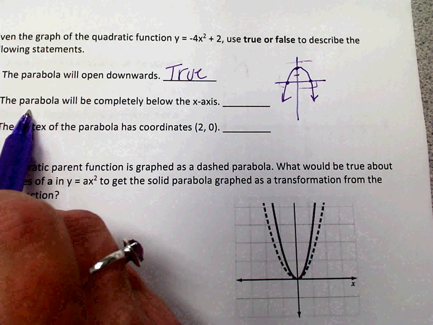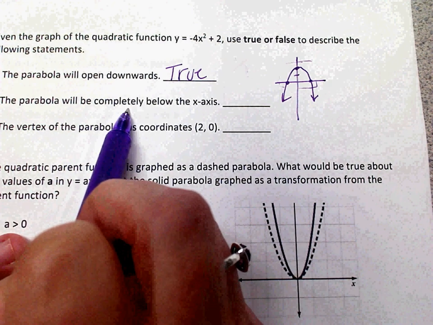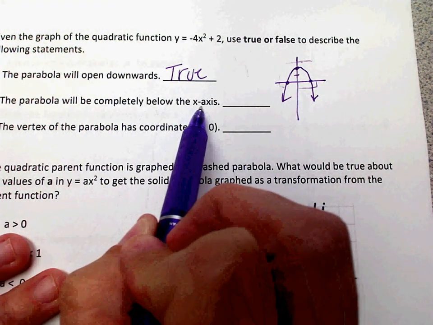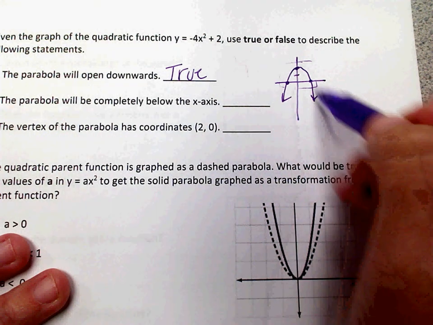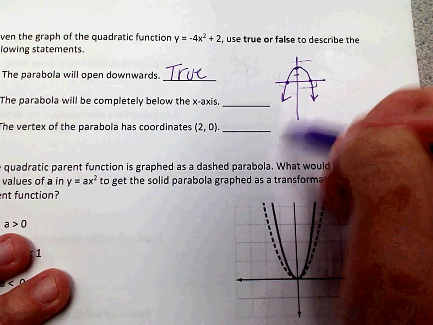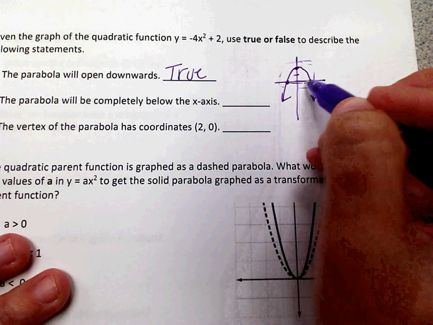And this says that the parabola will be completely below the x-axis. And it's not. I mean, the majority of it is, because this is going to keep going, but this little piece right here is not. So this is false.